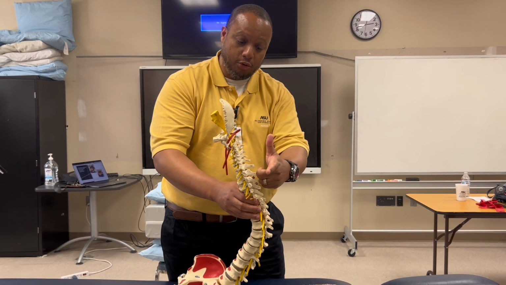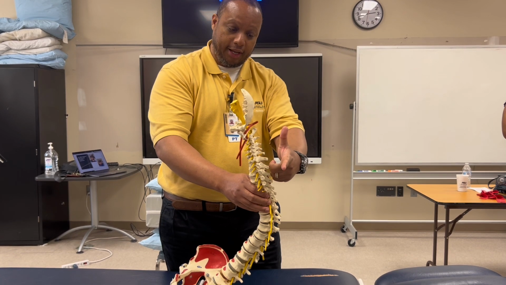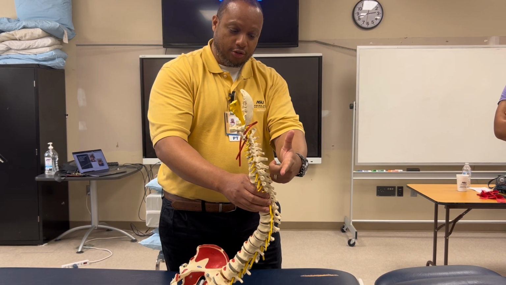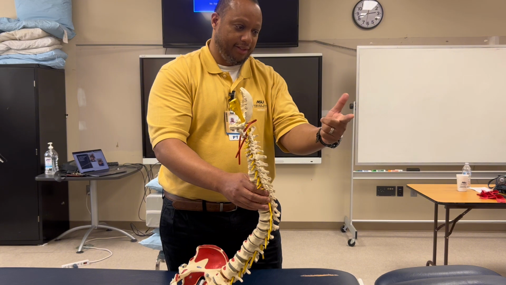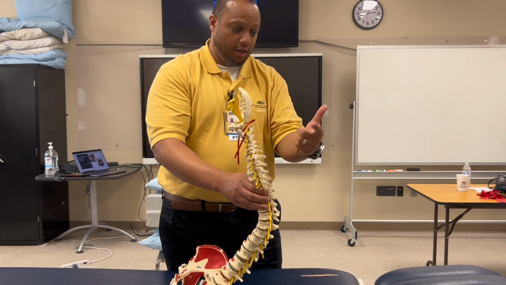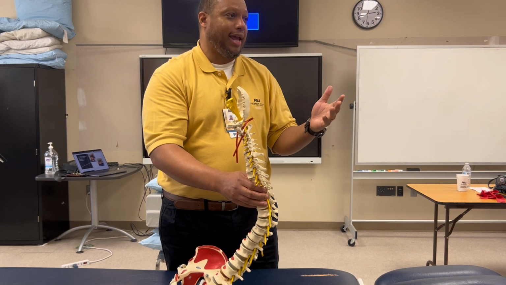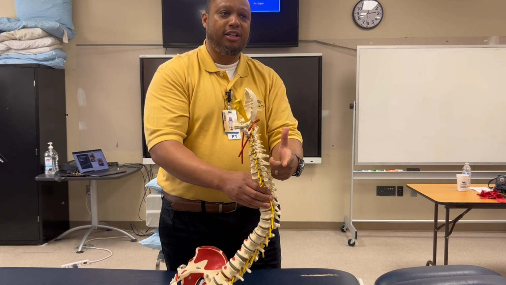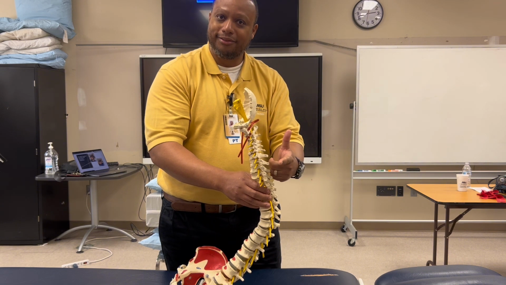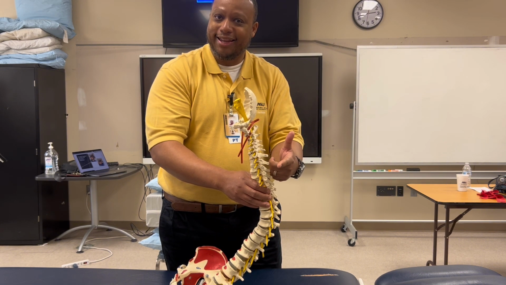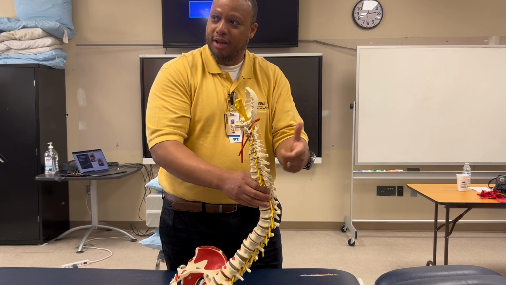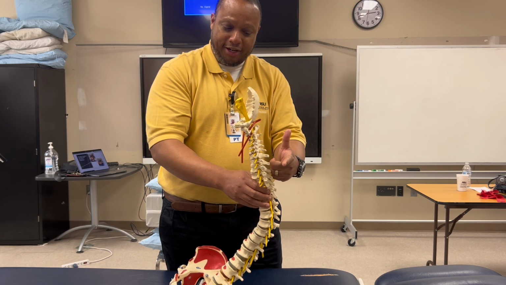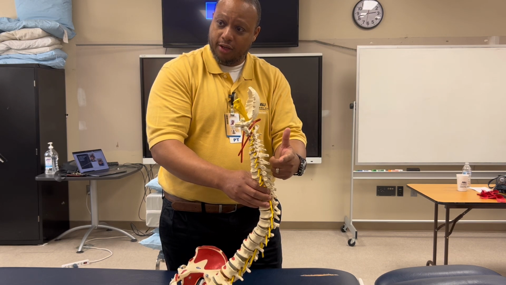So I'm showing you through the dummy how the hand is placed. It's just a pistol technique, meaning your hand is almost like a pistol. Students also like to ask, what is your thumb doing? What is your index finger doing? Nothing. It's just the pistol formation of the hand. The spinous process is in contact with my middle finger.